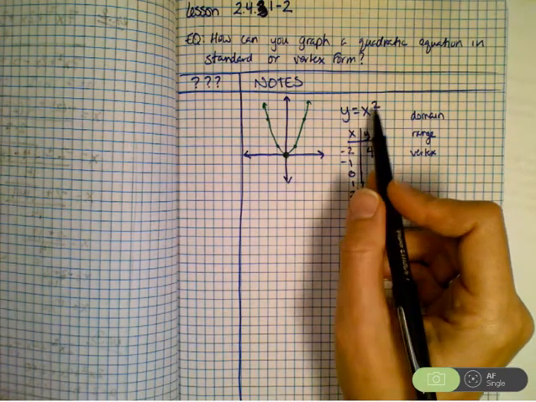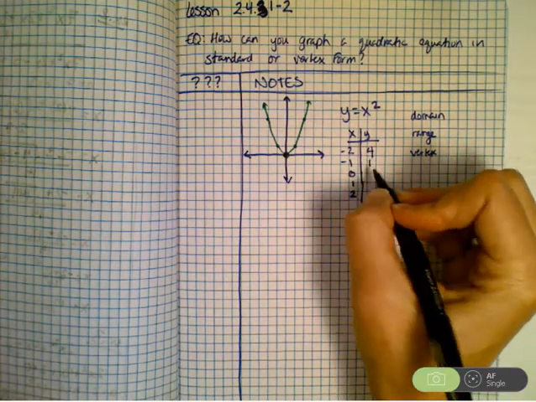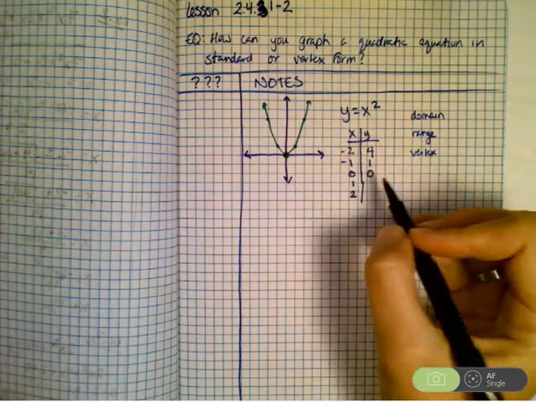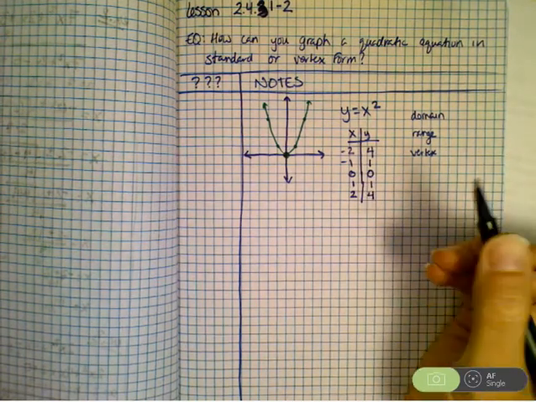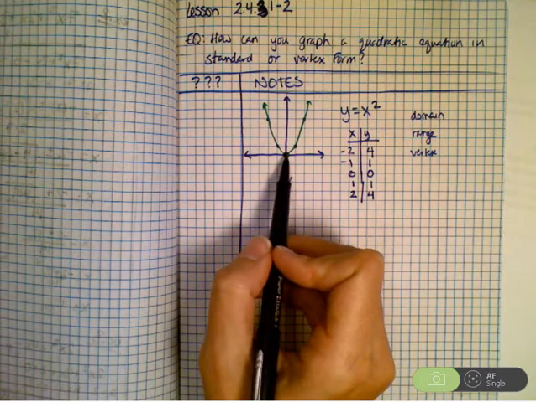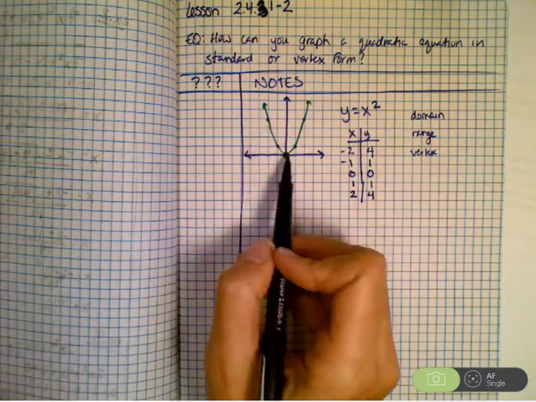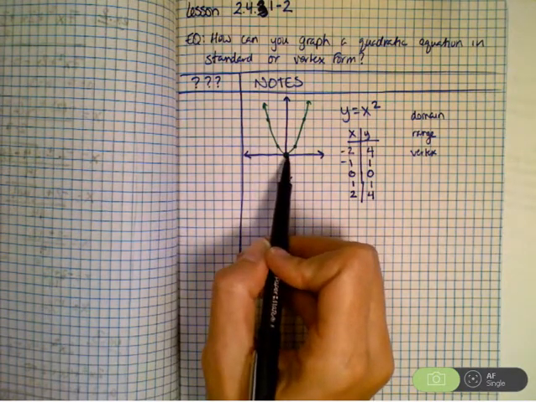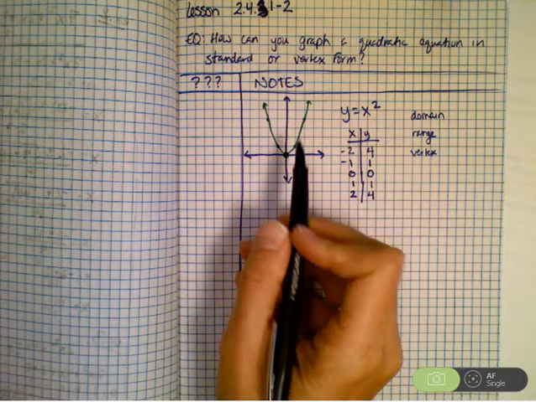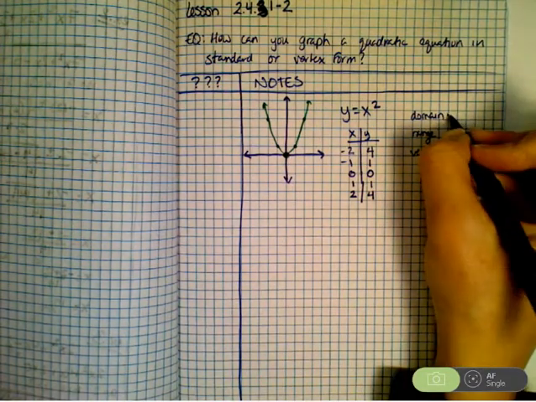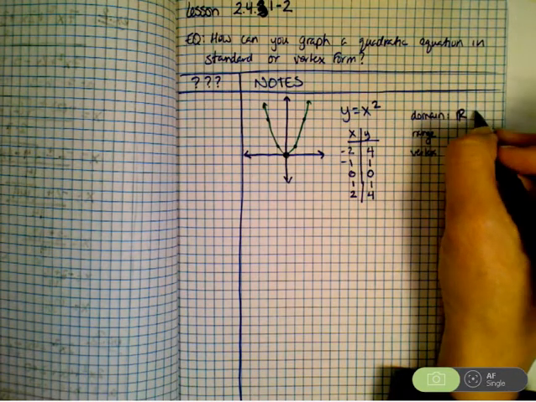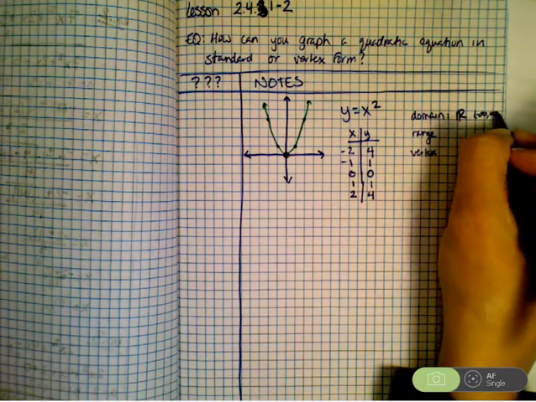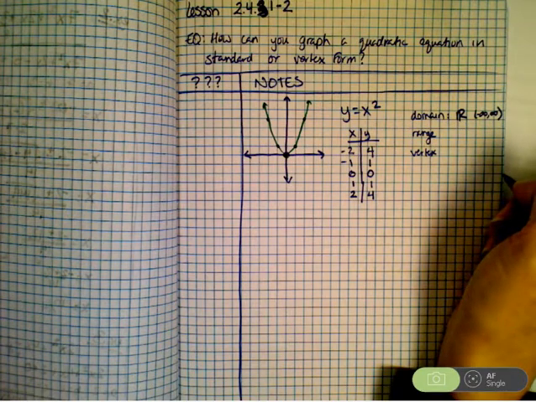-1 times -1, that's what the squared means, is 1. 0 times 0 is 0. 1 squared is 1, and 2 squared is 4. So you can see I've already put those points here: -2 and 4, -1 and 1, 0 and 0, 1 and 1, and 2 and 4. The domain for this function is all real numbers, or -infinity to infinity, however you prefer to write that.